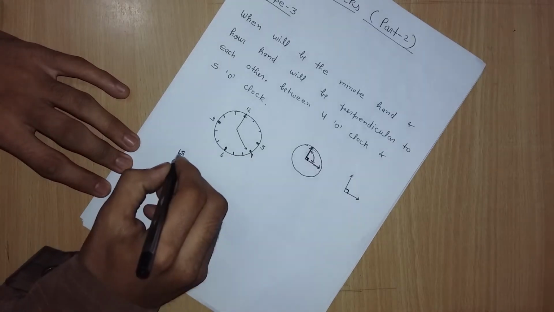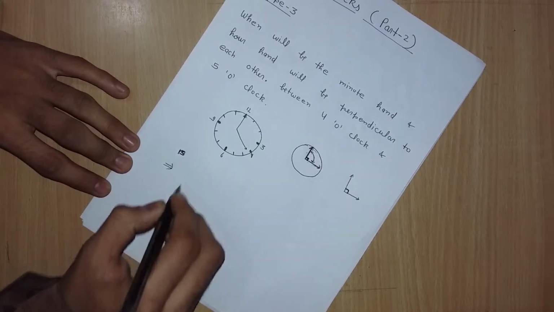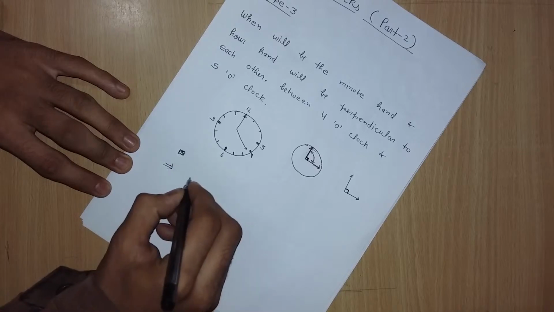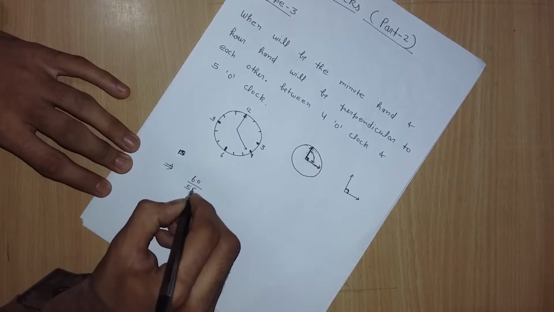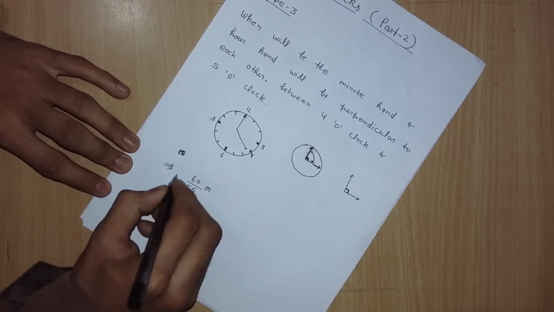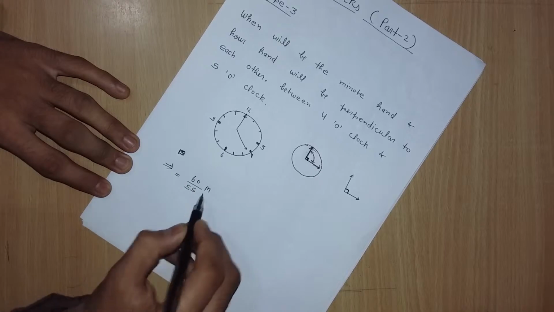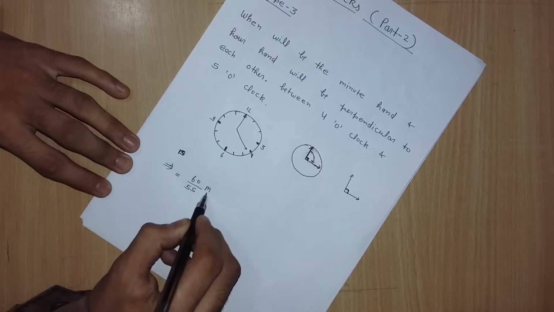If you want to gain 5 minutes, this formula will work for you for gaining 5 minutes or any value. M is the minute you want to gain.